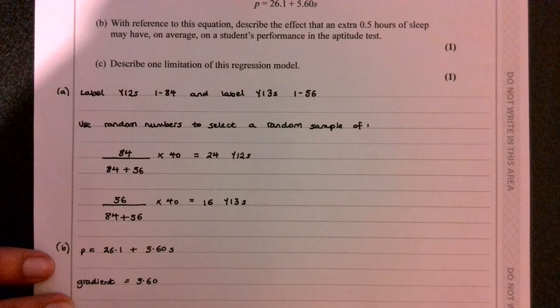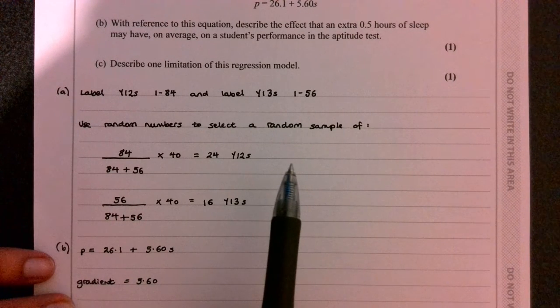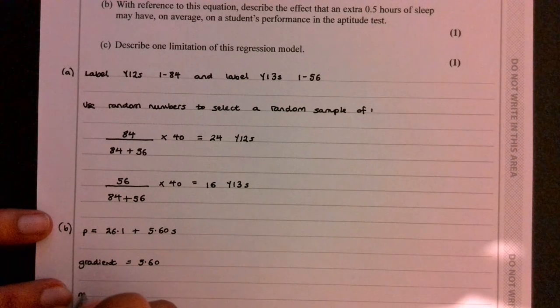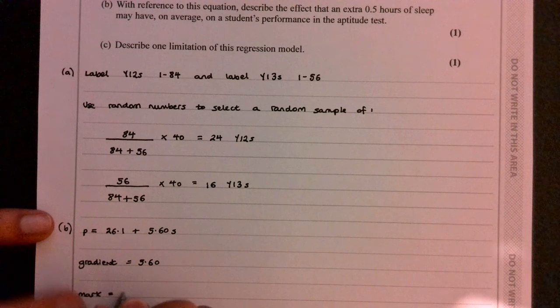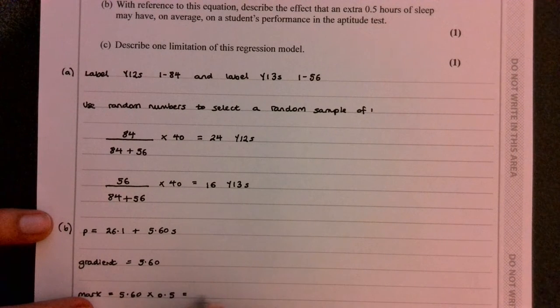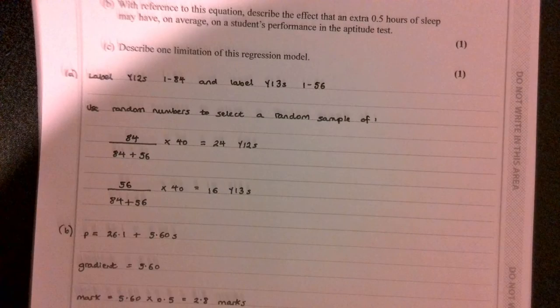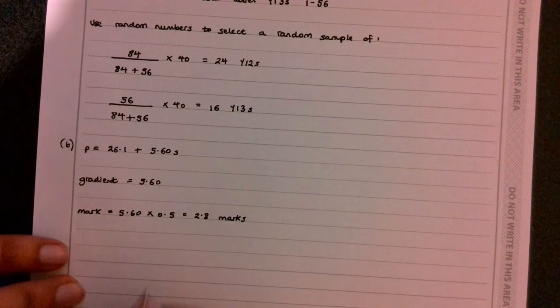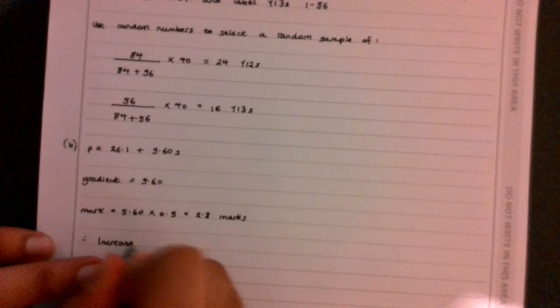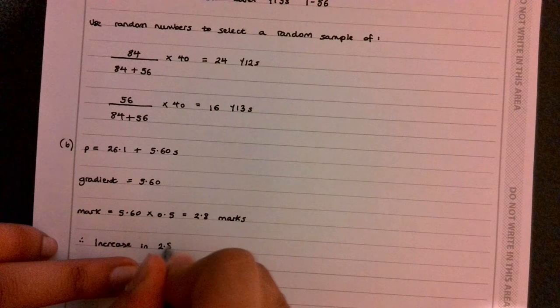To find out what the marks will be when we have an extra 0.5 hours of sleep, the marks would be 5.60 multiplied by 0.5. So we have 2.8 marks. And what that means is we have an increase of 2.8 marks. So let's write that down: an increase of 2.8 marks.